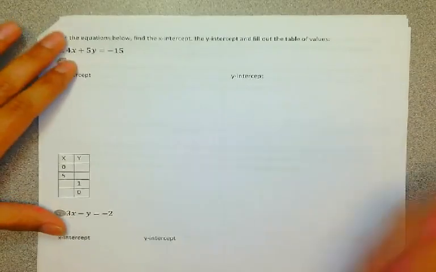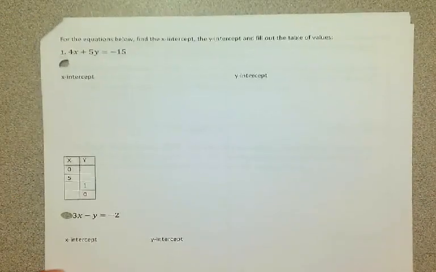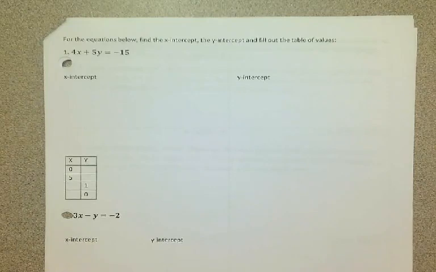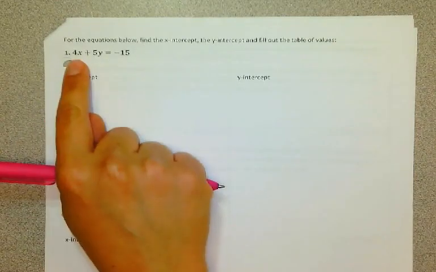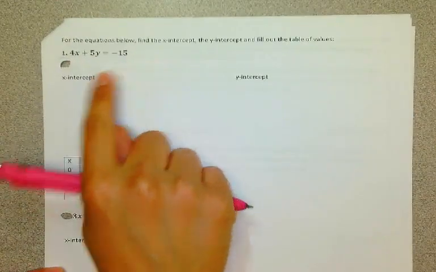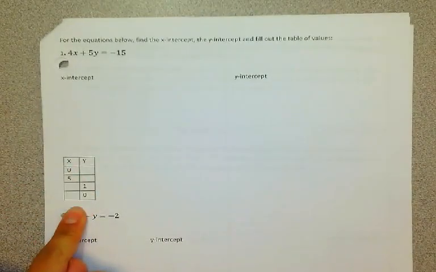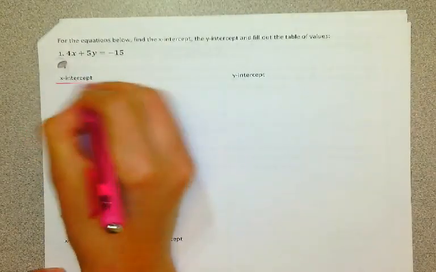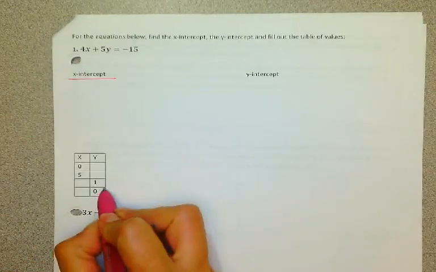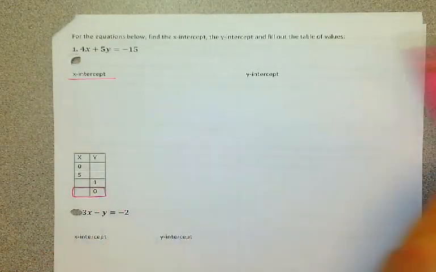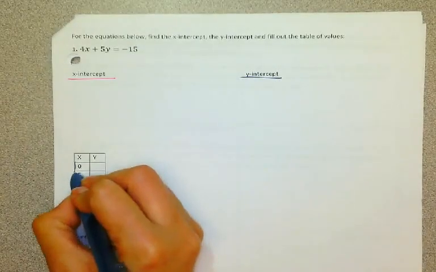I wanted to go over some problems from your review today since I didn't get to see some of you guys. On the second page, I give you a linear equation in standard form, and I'm asking you to find the two intercepts and then to fill in the table of values. Okay, so my x-intercept would be this, and my y-intercept would be this.